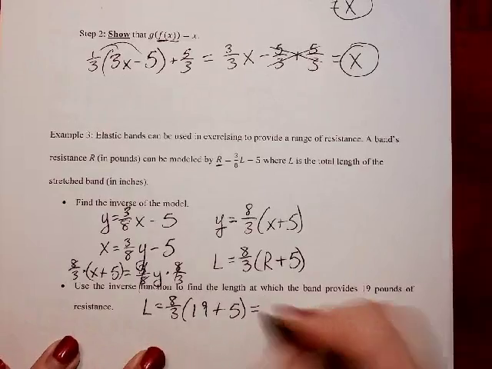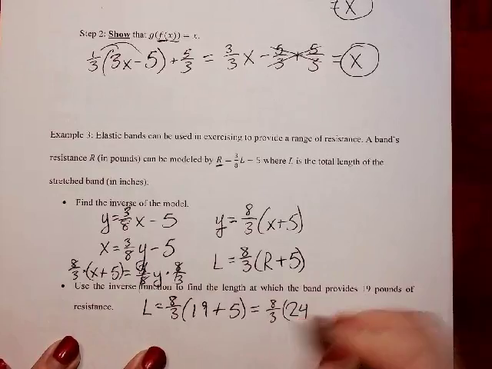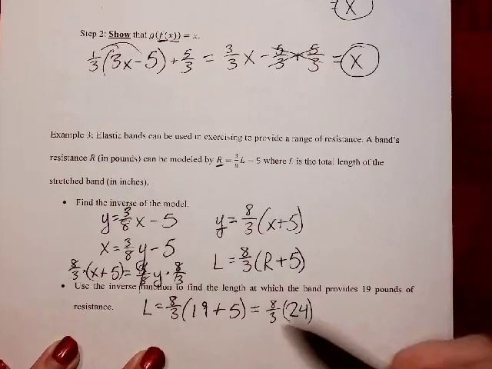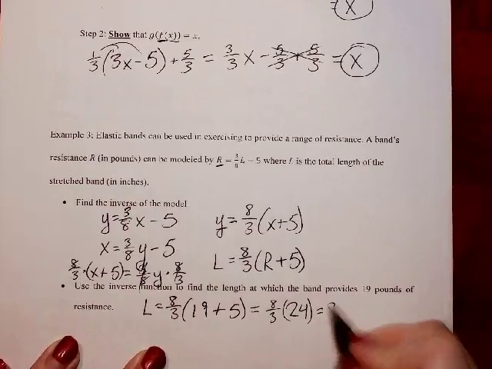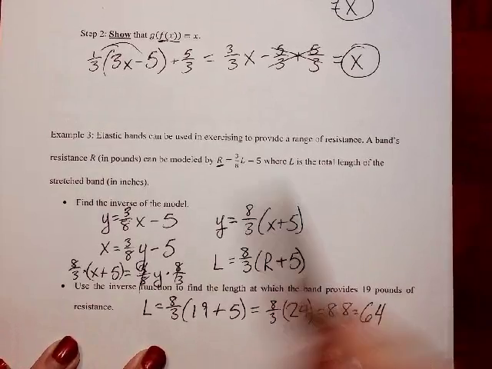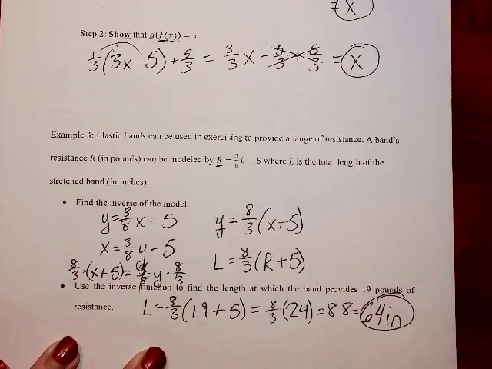So 19 plus 5 is 24. 8/3, so if I divide by 3 first, 24 divided by 3 is 8. So I get 8 times 8, which is 64. And total length is in inches. So 64 inches.